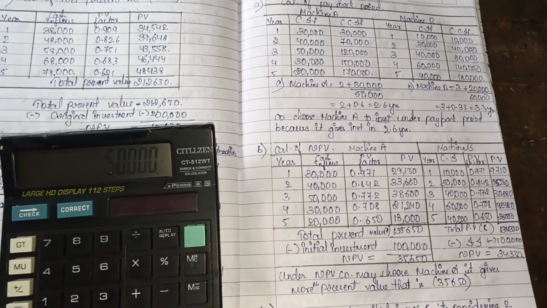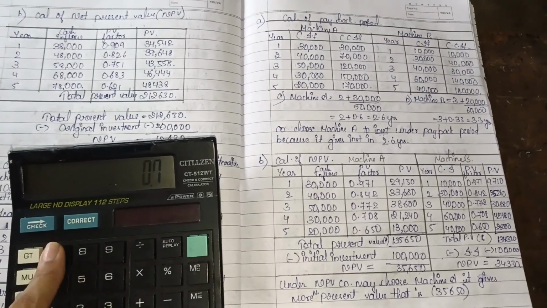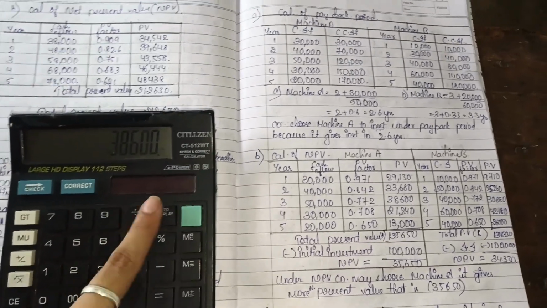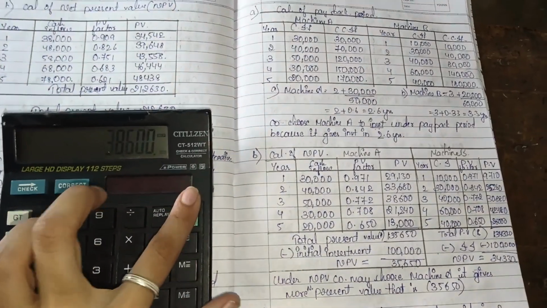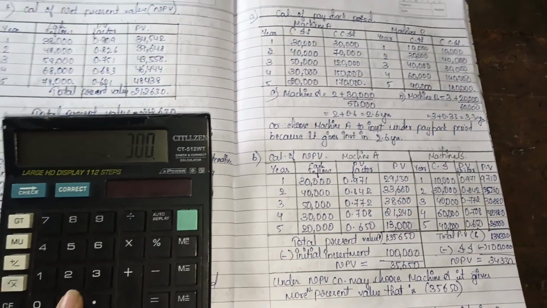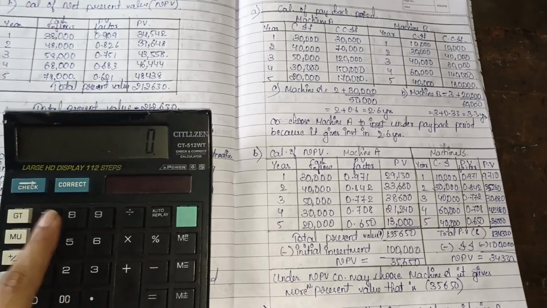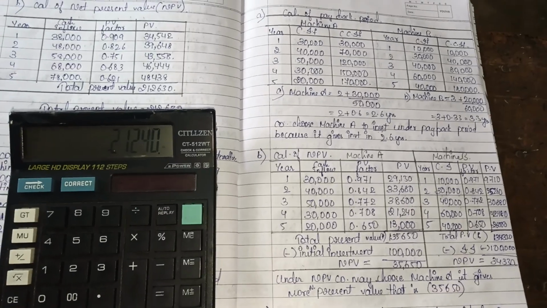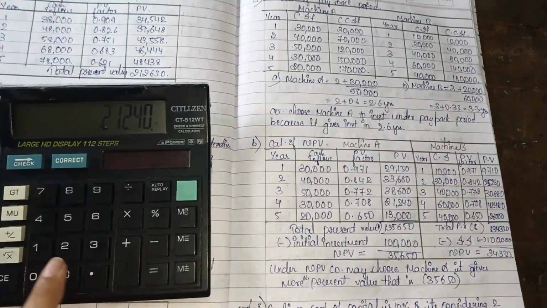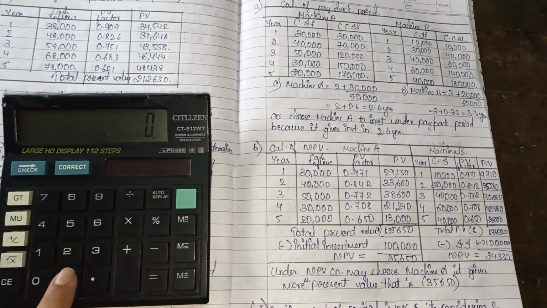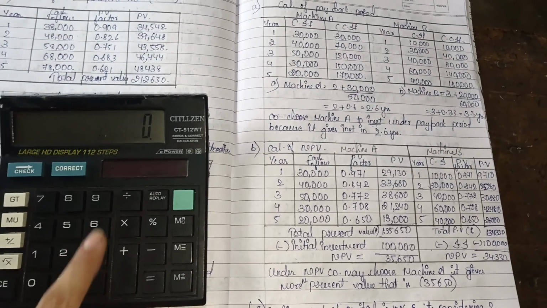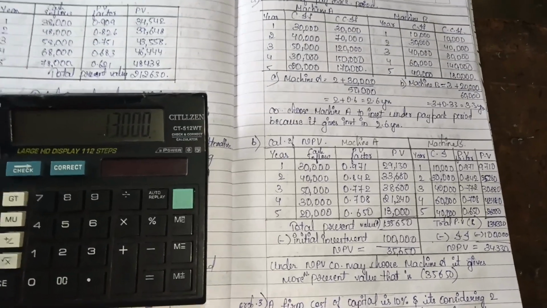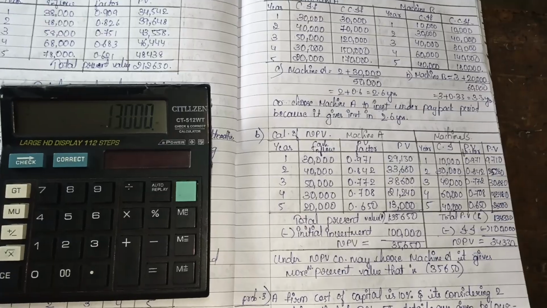50,000 into 0.772. You will get 38,600. Then for fourth year, 30,000 into 0.708. You will get 21,240. For fifth year, cash inflow is 20,000 into PV factor 0.650. You will get 13,000. Now you need to add all these PVs.